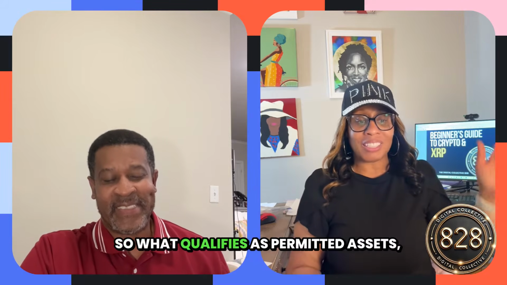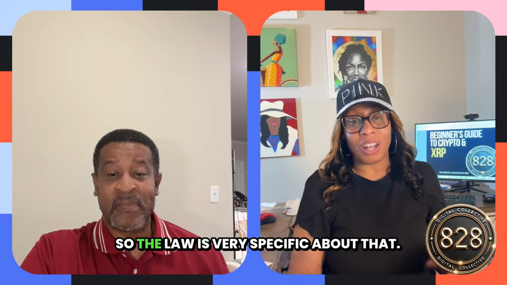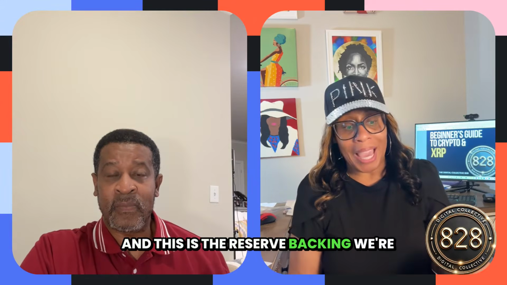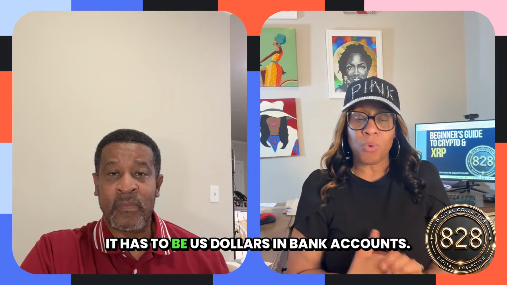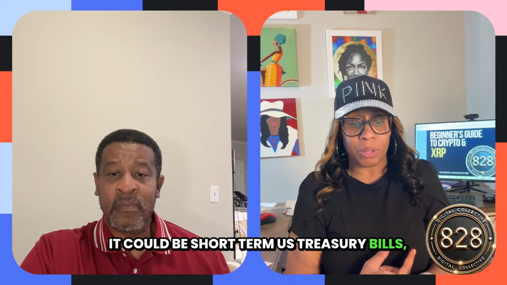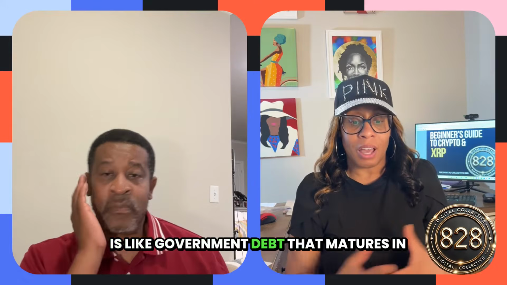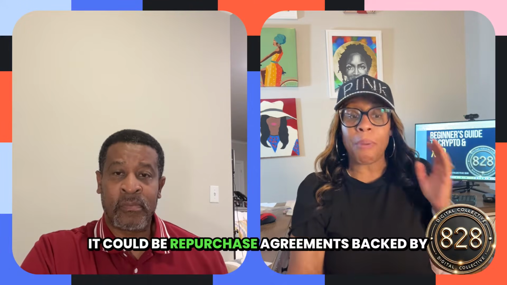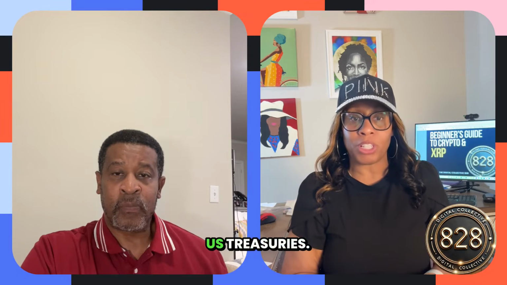So what qualifies as permitted assets, right? The law is very specific about that. What are permitted assets? And this is the reserve backing we're talking about. It has to be US dollars and bank accounts. It could be short-term US Treasury bills, which is like government debt that matures in less than a year. It could be repurchase agreements backed by US Treasuries.